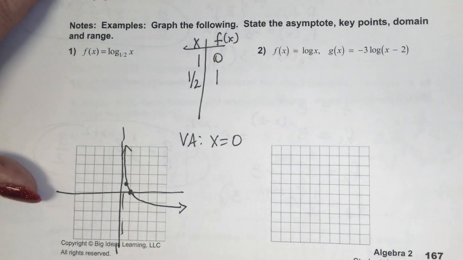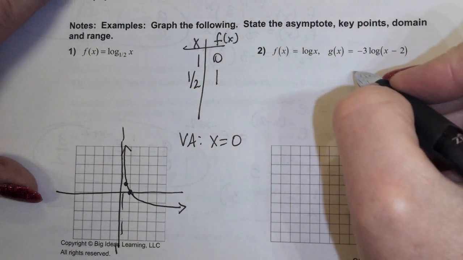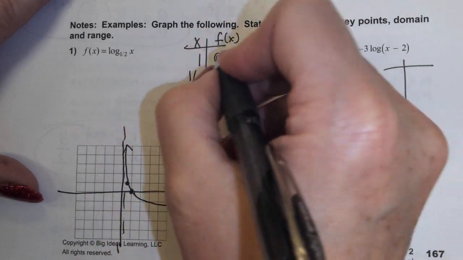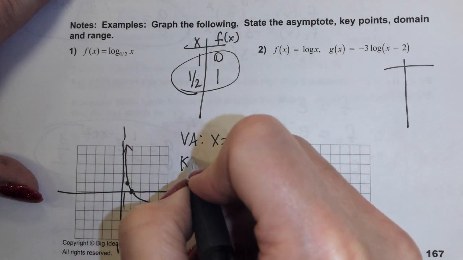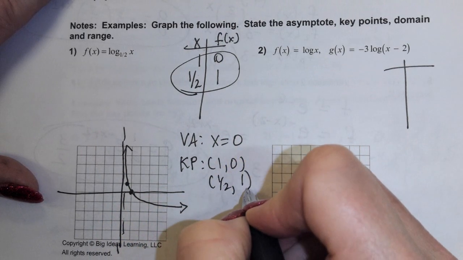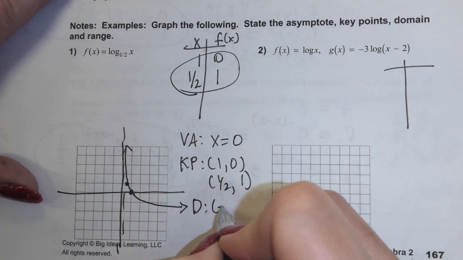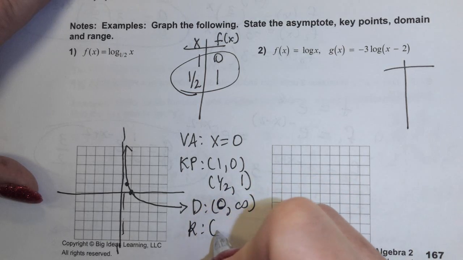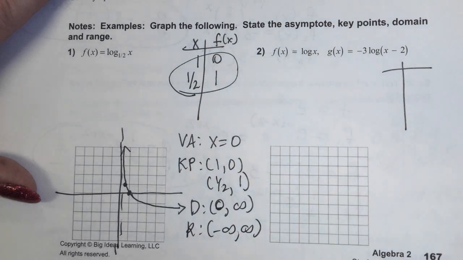Okay. All right, looking at the next one. Oh, domain and range, all that. Okay, here's our key points. Key points are 1, 0, 1/2, 1. Domain is going to be 0 to infinity, and the range is going to be negative infinity to infinity.